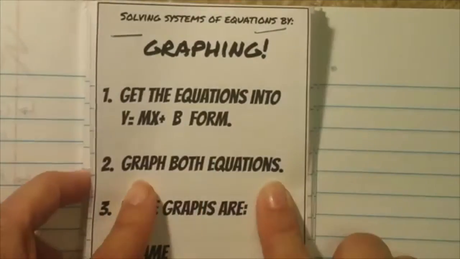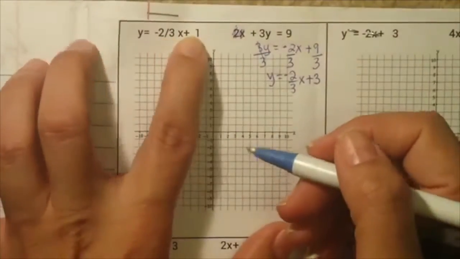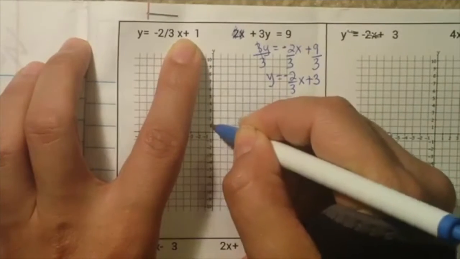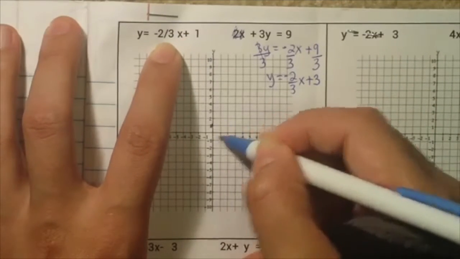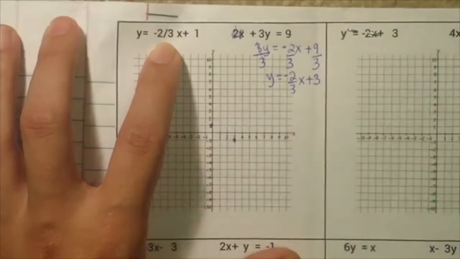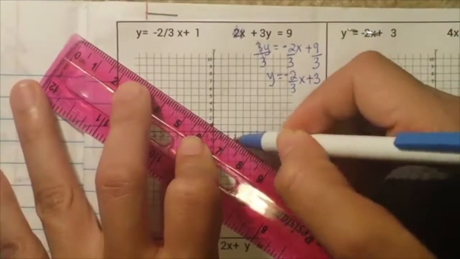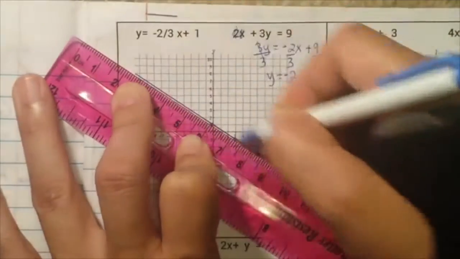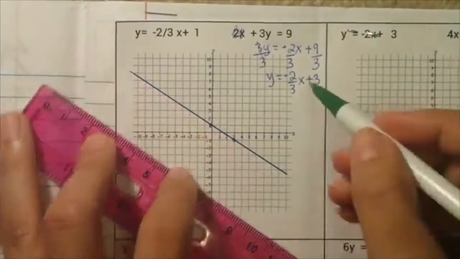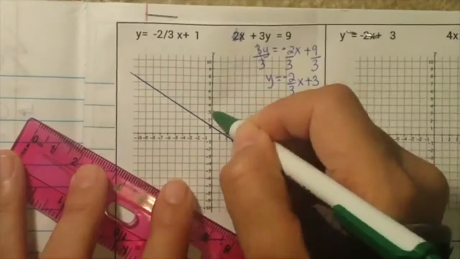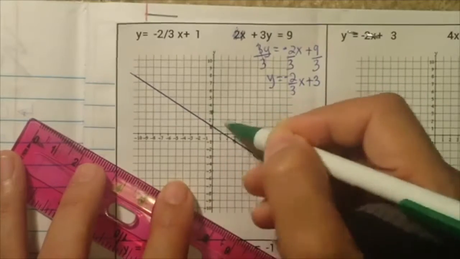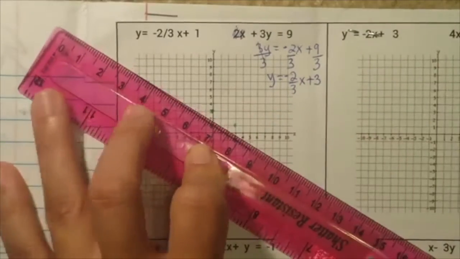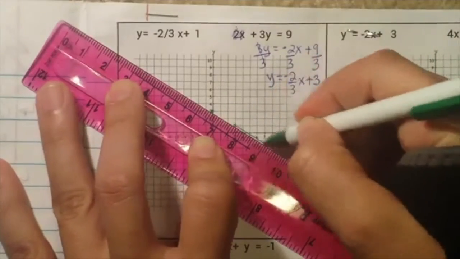So number 2, graph both equations. It starts at positive 1 on the first one. Then it goes down 2, right 3. Take your ruler or your ID and, to the best of your ability, draw a straight line. Then you're going to do the very same thing with another color. It starts at 3, down 2, right 3. Again, different color. Go ahead and graph it.